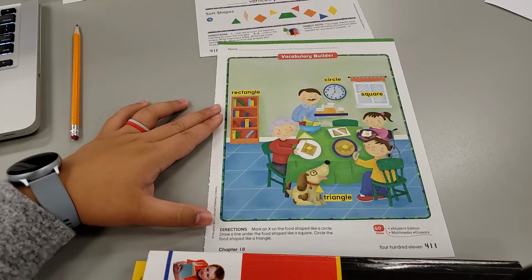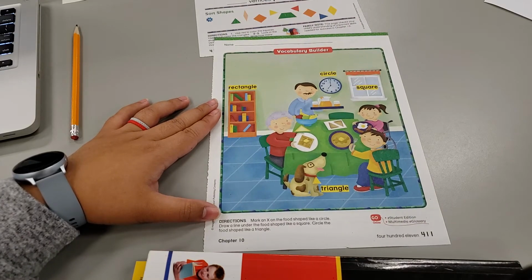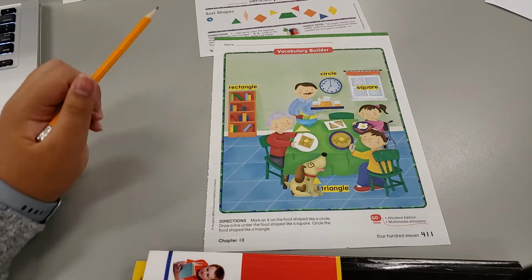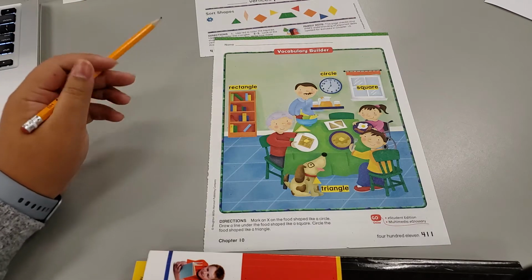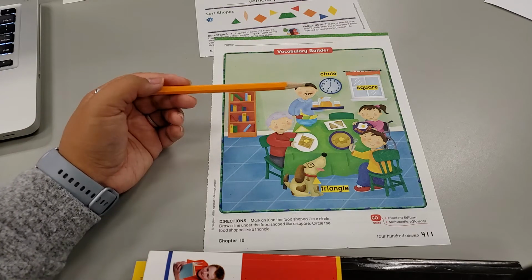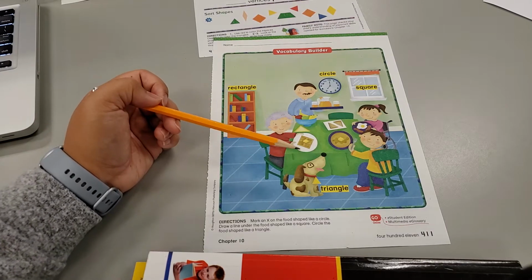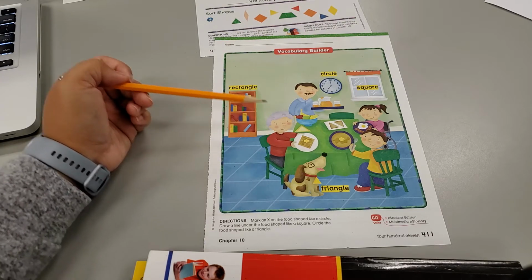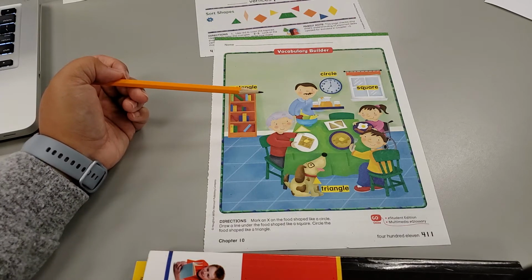And there are lots of 2D shapes all over this picture. Mark an X on food shaped like a circle. Oh, I see it with my eyes. I know you can too. So mark the food shaped like a circle. Then draw a line under the food shaped like a square.